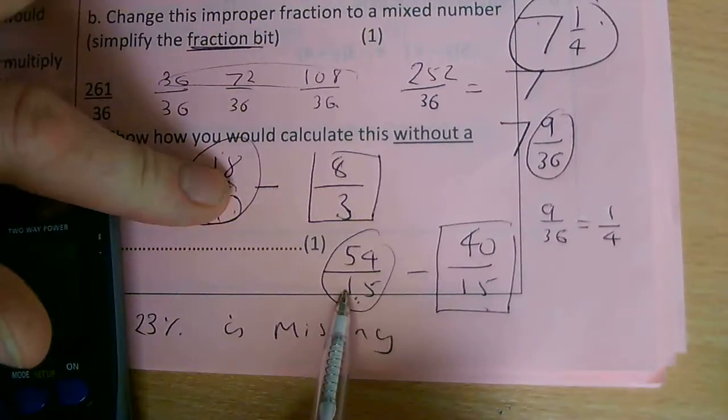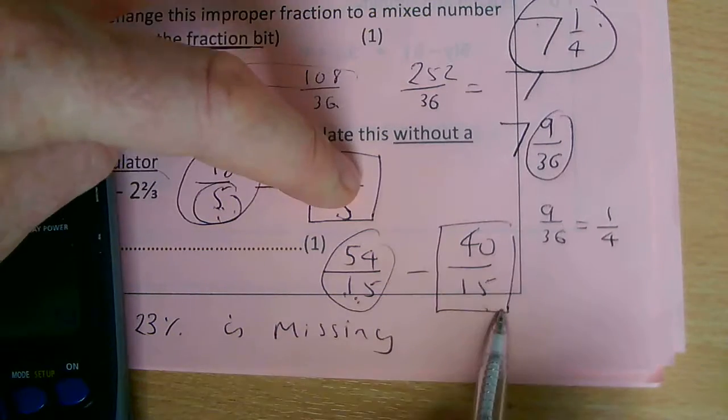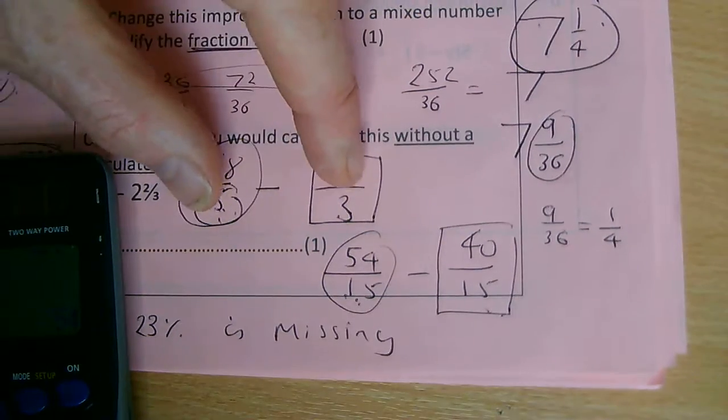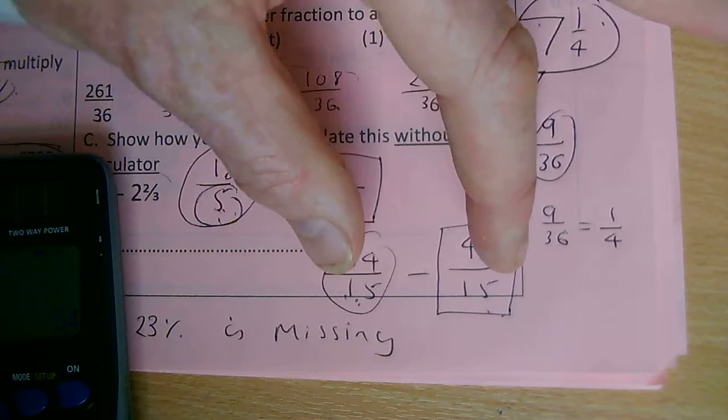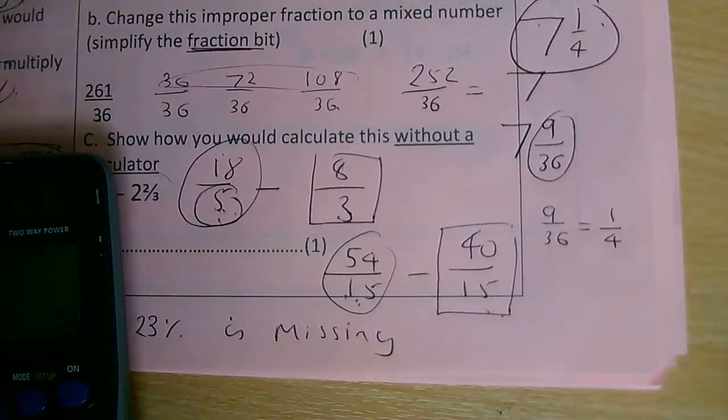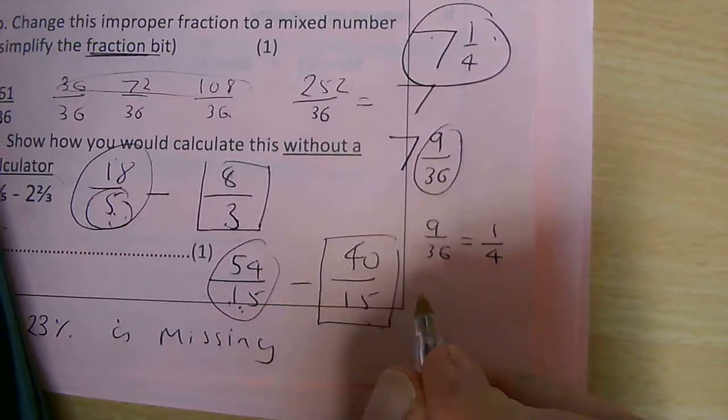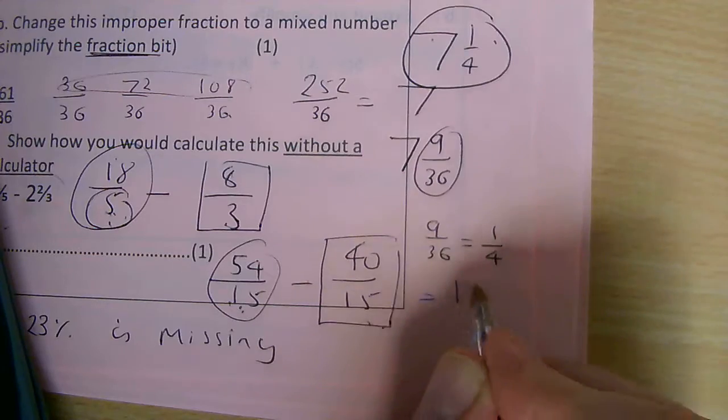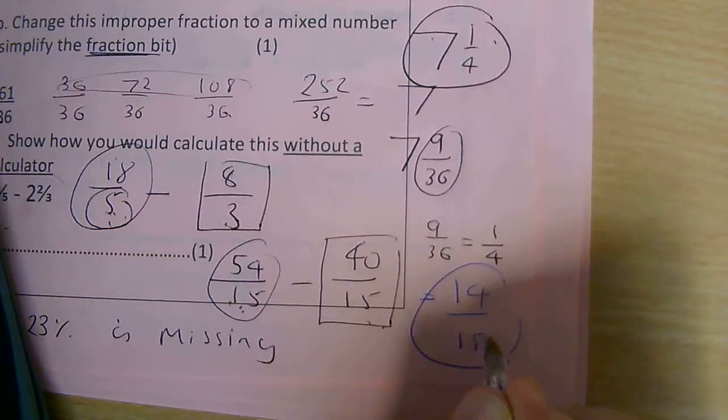So these two things are the same, they're equivalent. These two things are the same, they're equivalent. So this calculation is the same as this calculation. And because we've got the common denominator, we can now just take the tops away. 14 15ths, final answer.